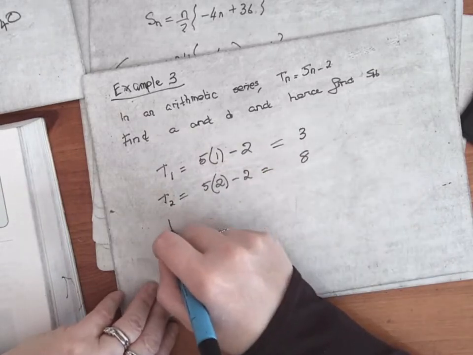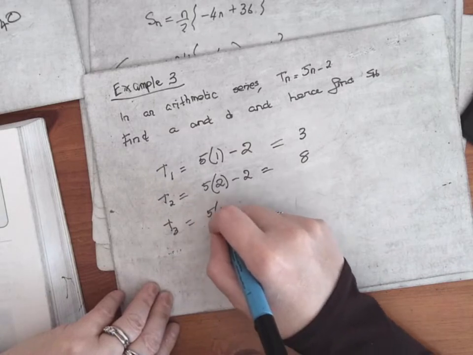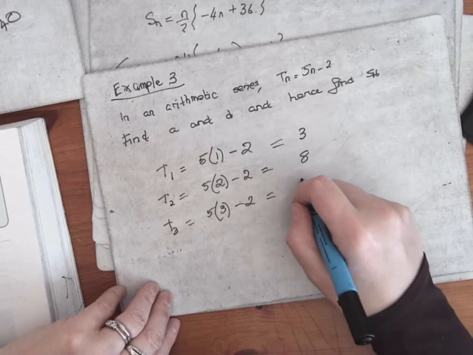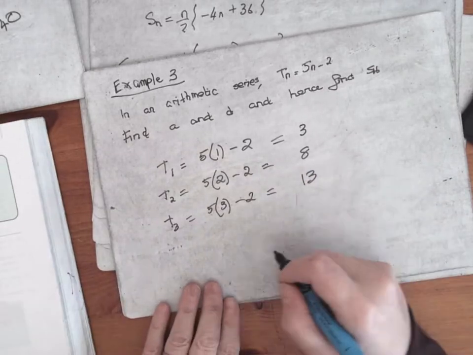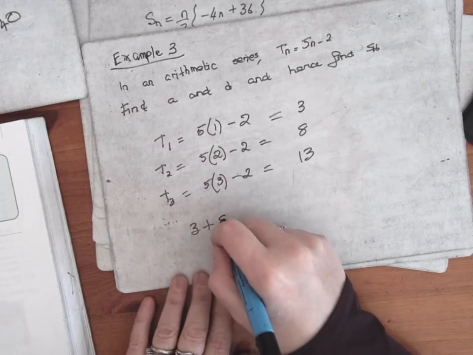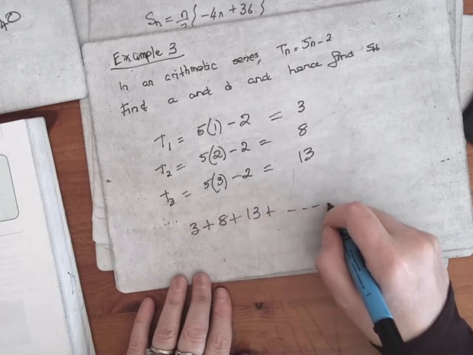Term 3 is equal to 5 times 3 minus 2, which is 13. Okay, I think I have enough now. So the series is 3 plus 8 plus 13 plus dot dot dot.